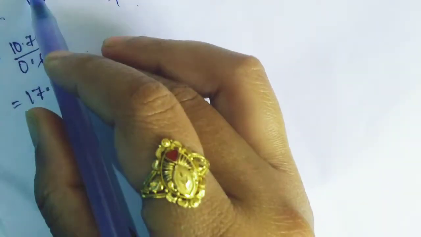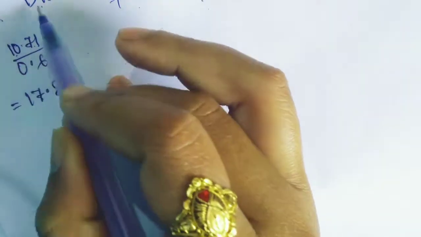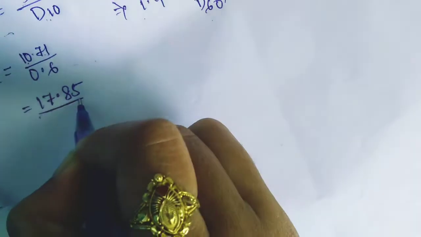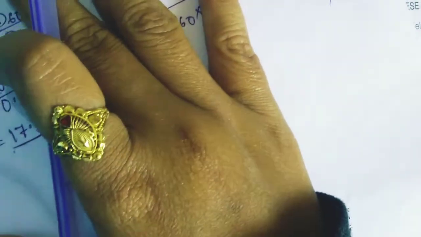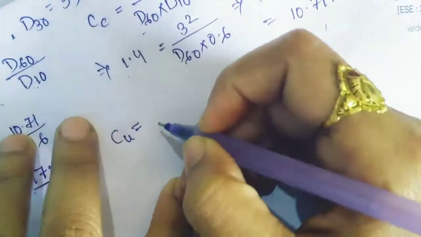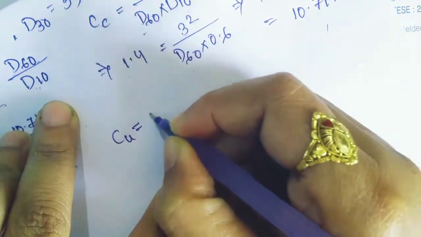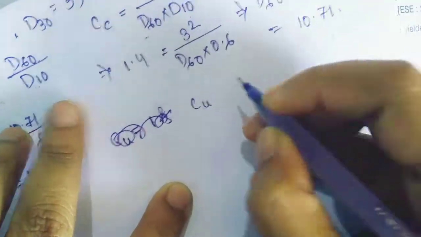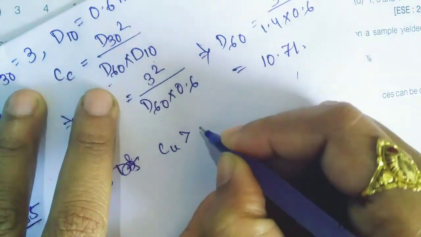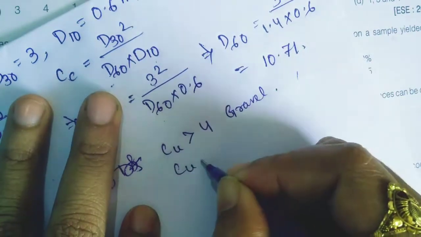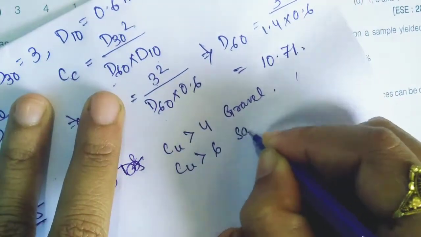10.71. So put it here, Cu equals D60 value 10.71 divided by D10 value 0.6. So we got that Cu value is 17.85. So we know that if coefficient of uniformity Cu value is greater than 4, then that will be gravel, and if Cu value is greater than 6, then that will be sand.